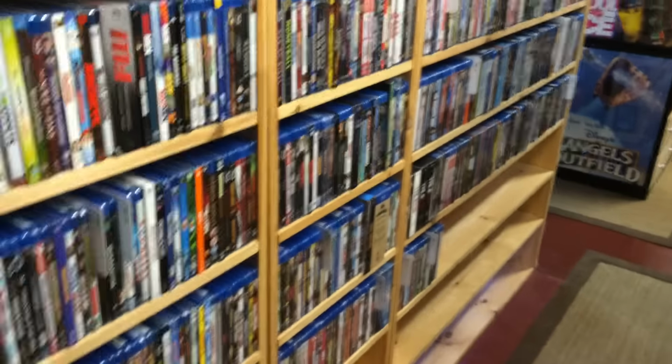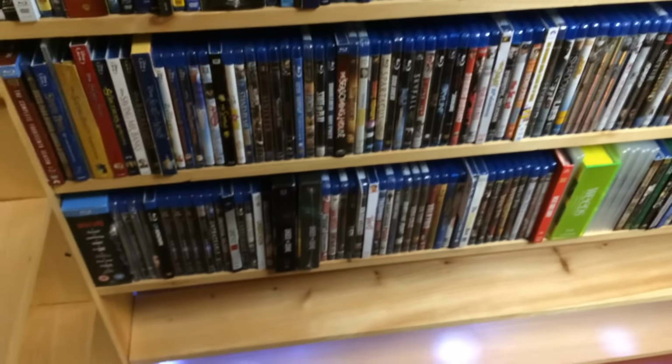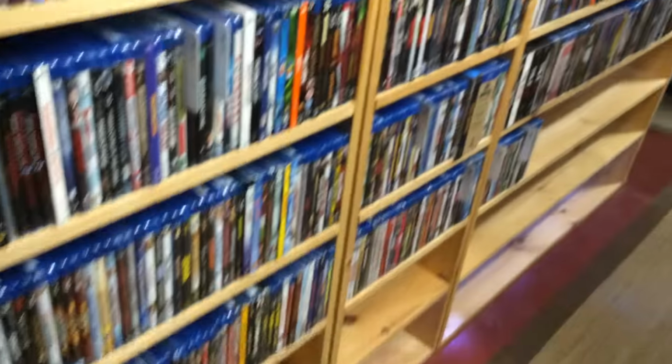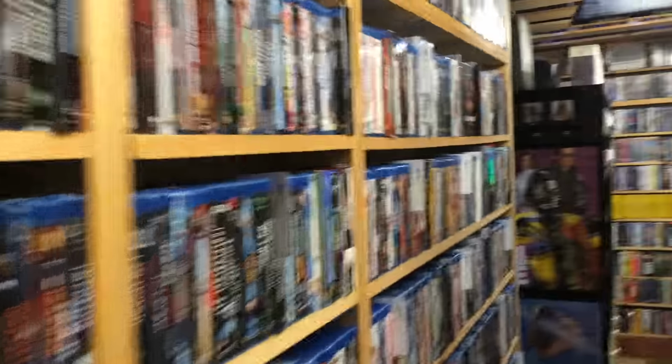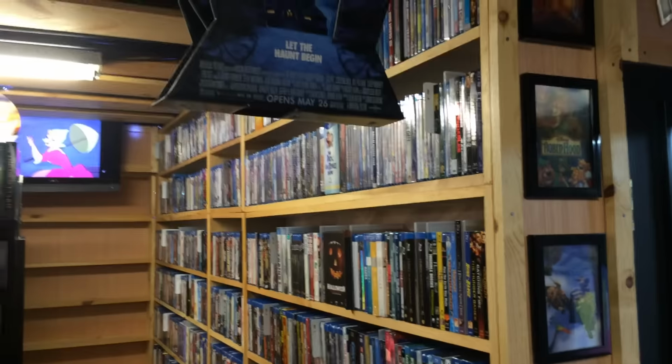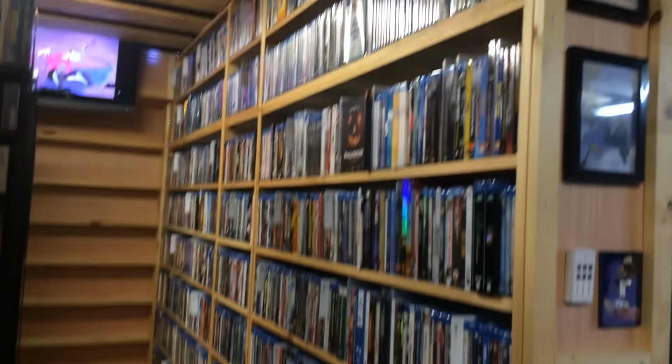And these are just DVDs. These are not 3D DVDs. I have my 3D DVDs separated. I will show you those in a little bit. Take a look at this from over here, this angle. There you go. There's another angle of the Blu-ray.